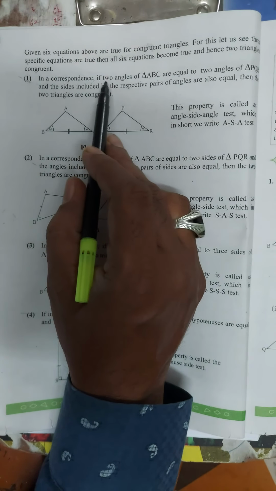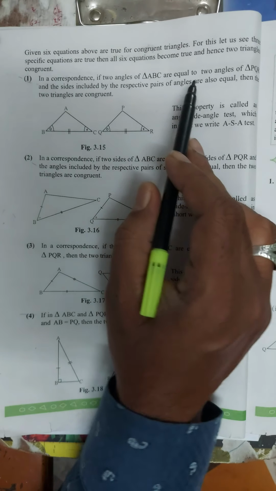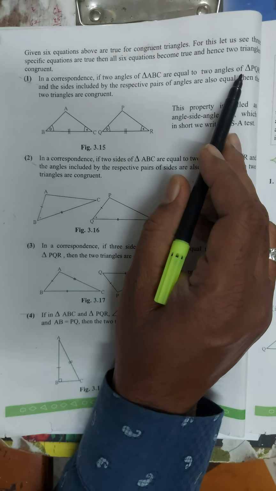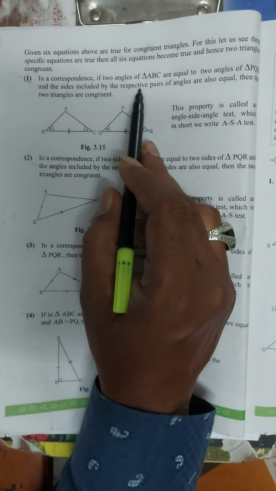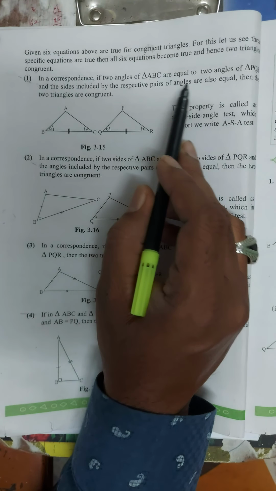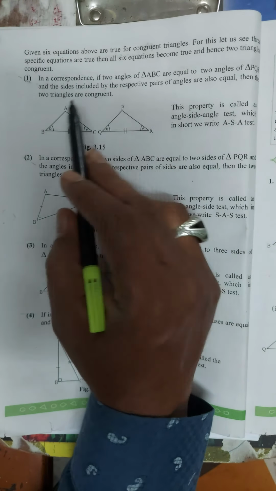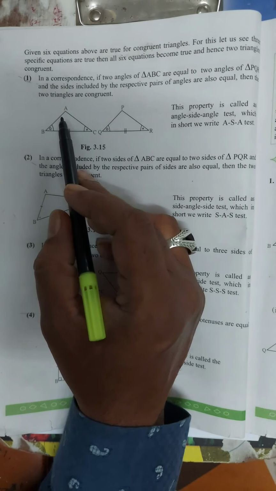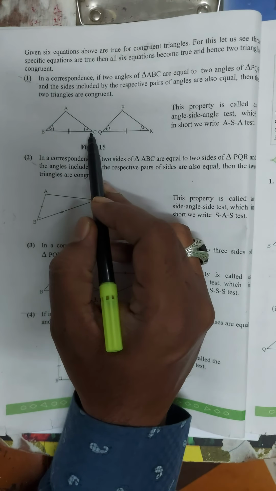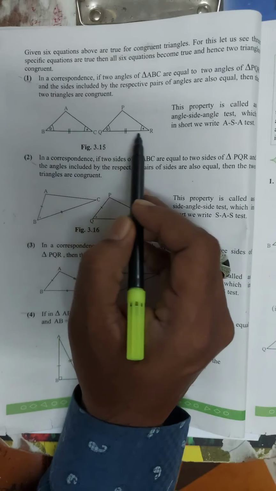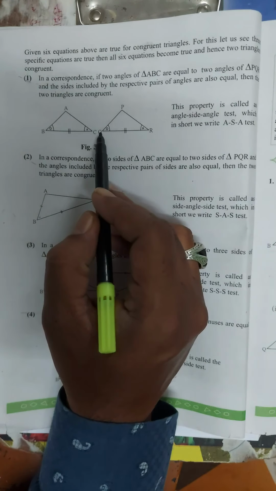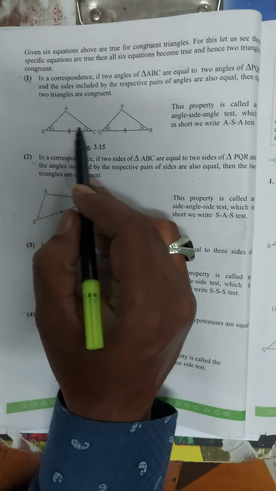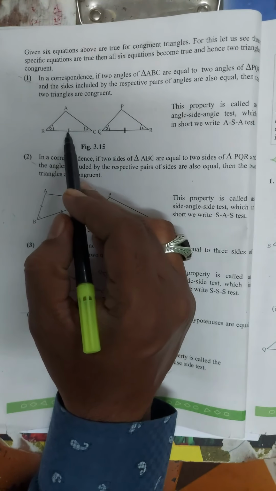In a correspondence, if two angles of triangle ABC are equal to two angles of triangle PQR and the sides included by the respective pairs of angles are also equal, then the two triangles are congruent. It means two triangles are given here, triangle ABC and triangle PQR. See here, corresponding angle B and corresponding angle Q are congruent, with similar signs.